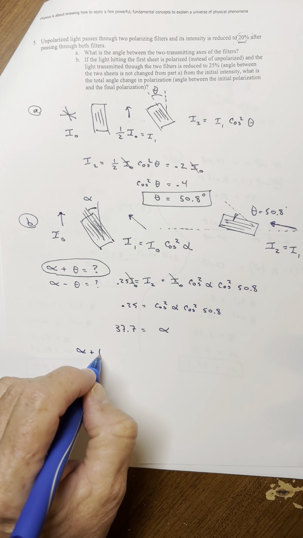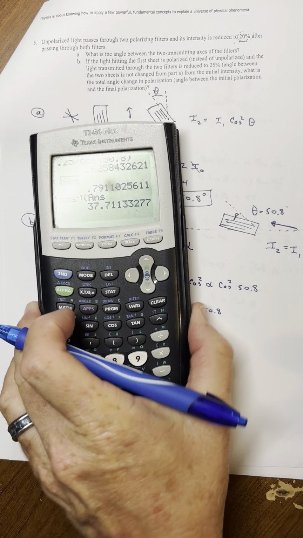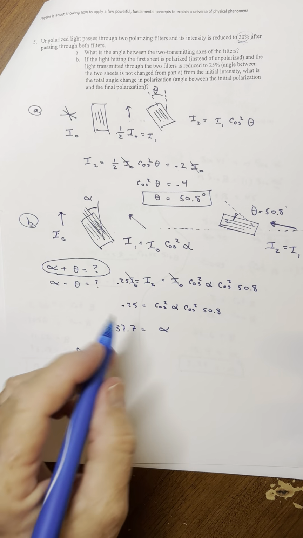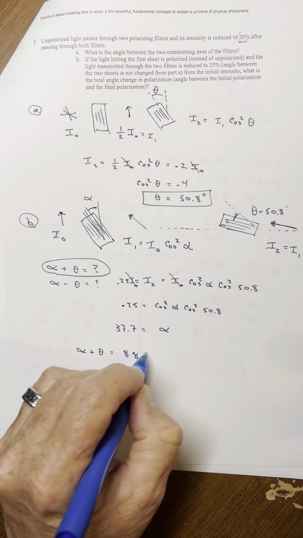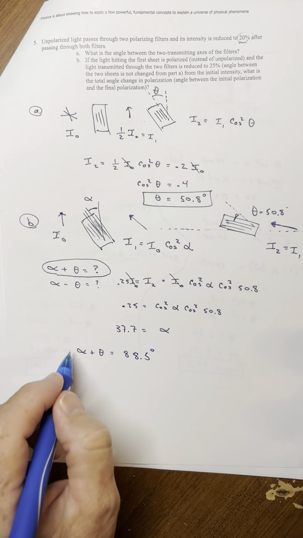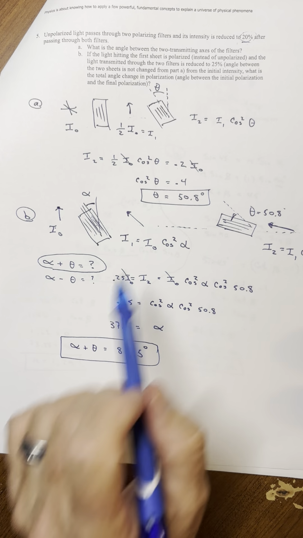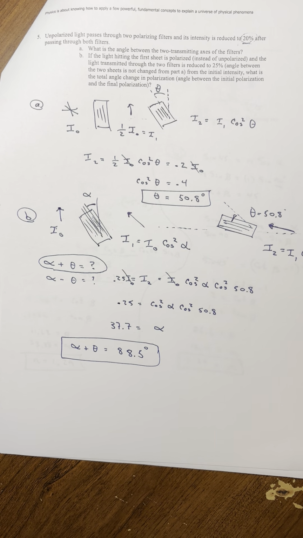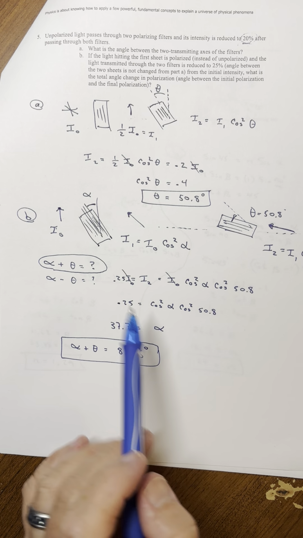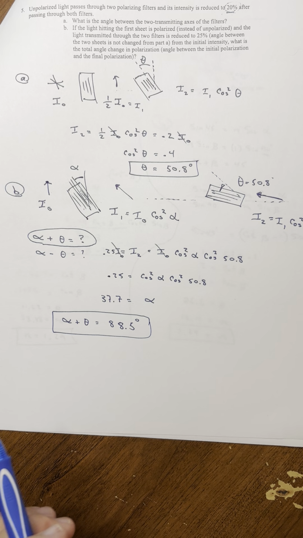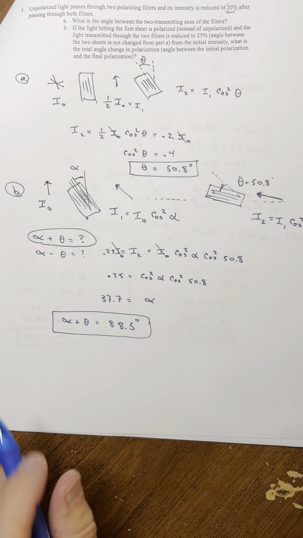So alpha plus theta is 88.5 degrees. So we've rotated the polarization angle by almost 90 degrees. So it's almost 90 degrees compared to what it started at. Of course, the intensity is only 25%, but getting something out of it was really quite nice.